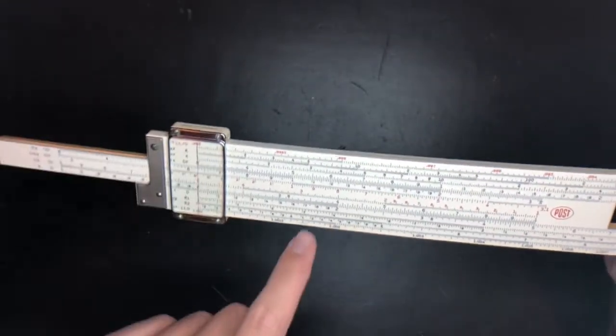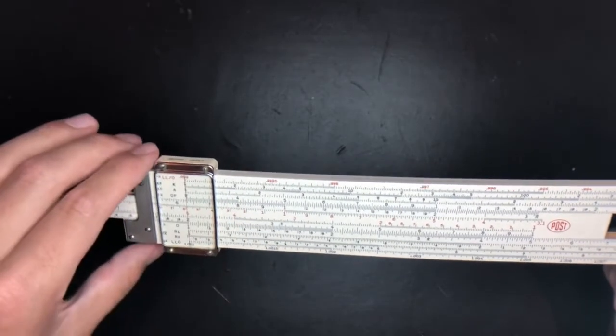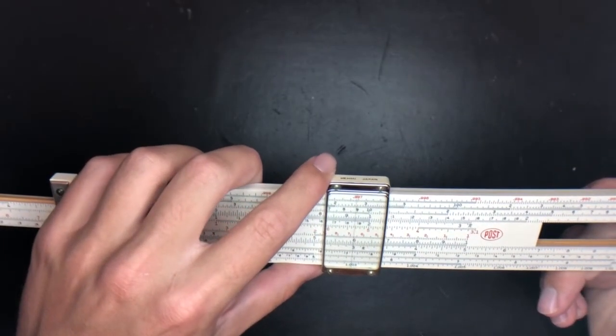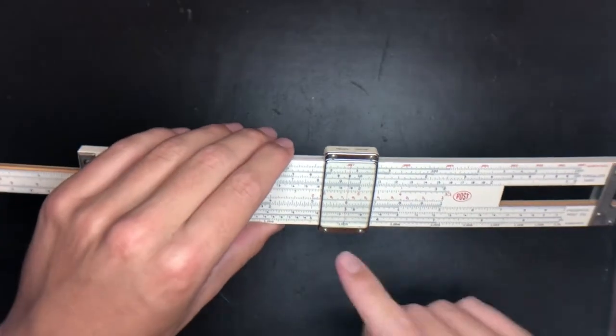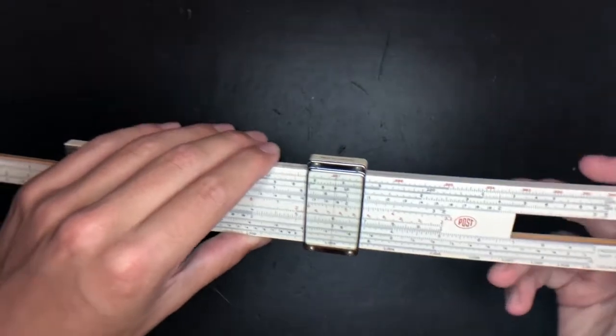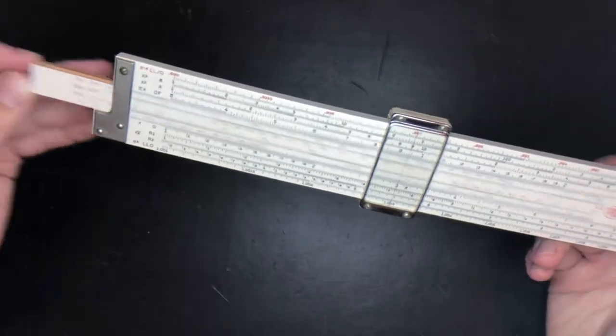And then say you want to do 2 times 3. You move that over here. Put it on the 3. And then right on that line, it'll tell you what it is. So it's 6. That's how you do multiplication.